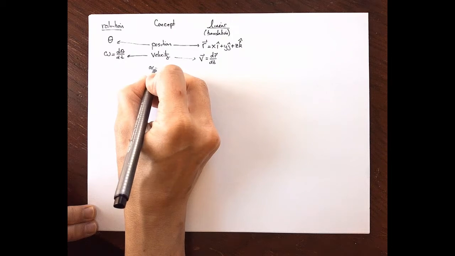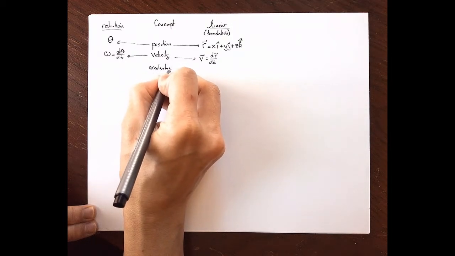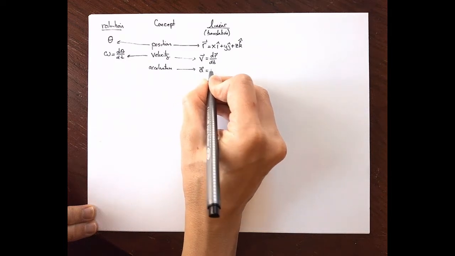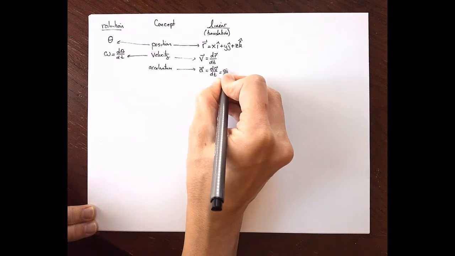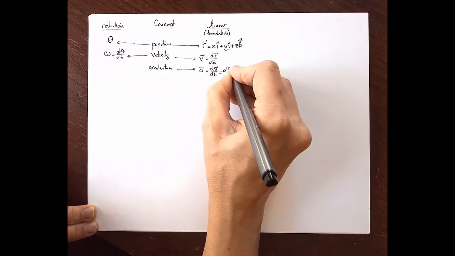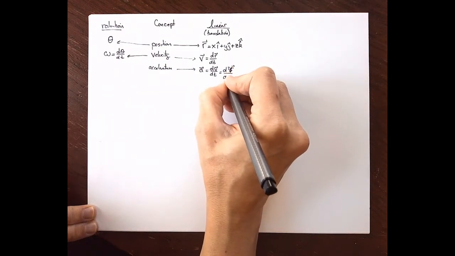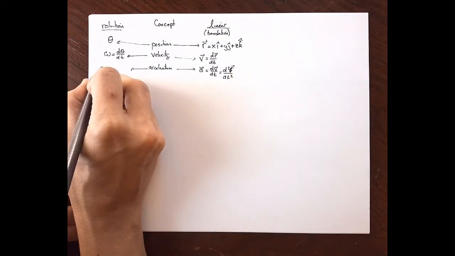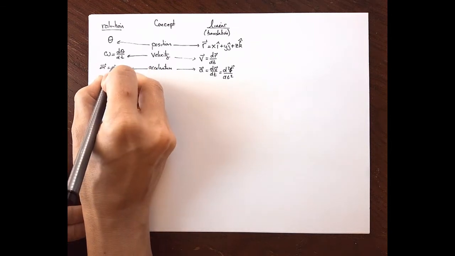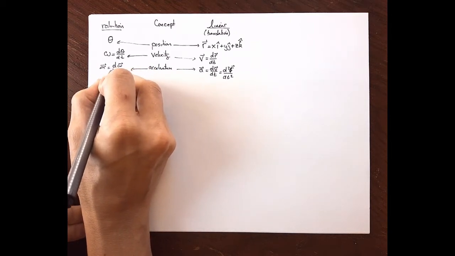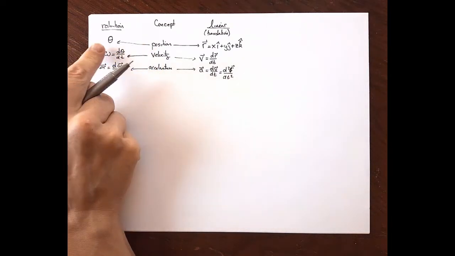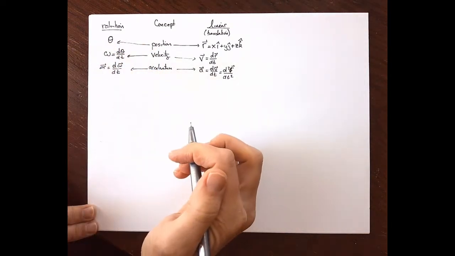And similarly, acceleration. In the linear world, the acceleration is the derivative of the velocity with respect to time, or the second derivative of position with respect to time. In the rotational world, the angular acceleration is equal to the derivative of the angular velocity with respect to time, and the second derivative of the angular position with respect to time.